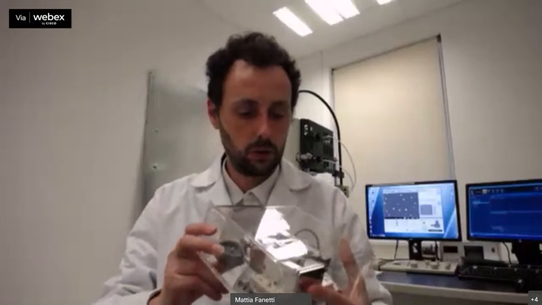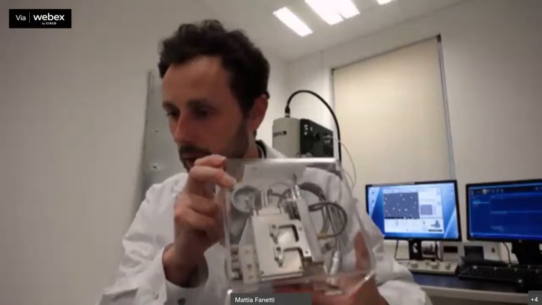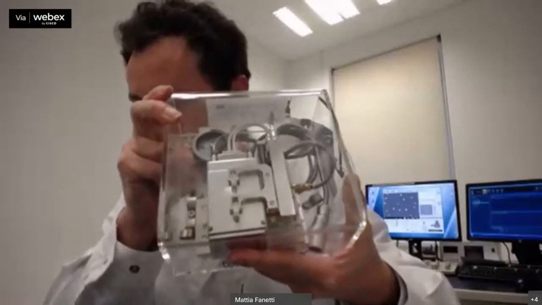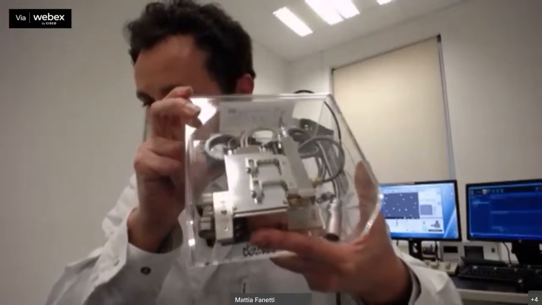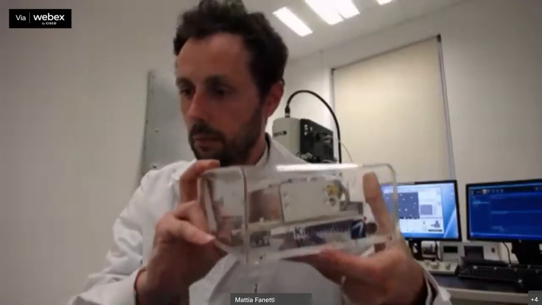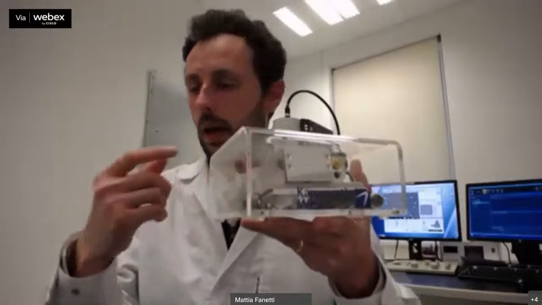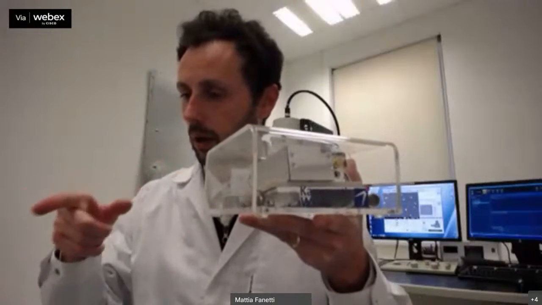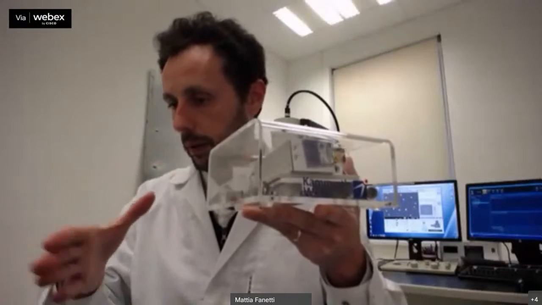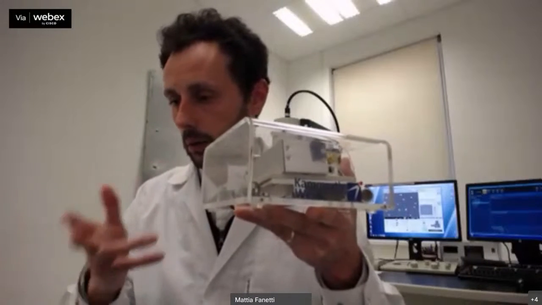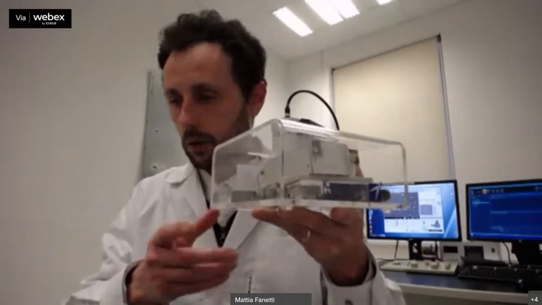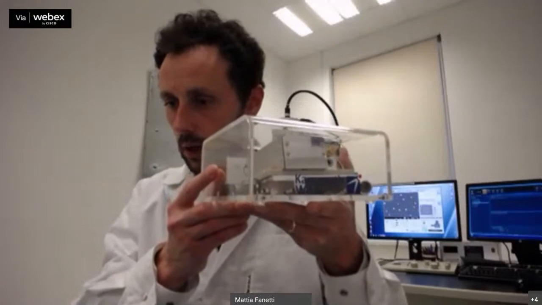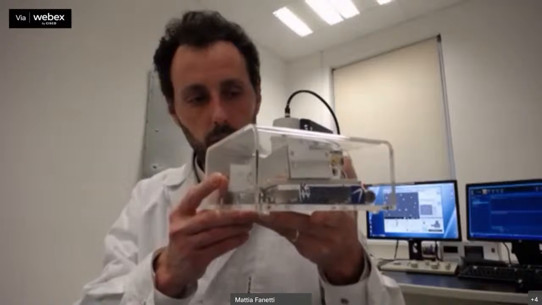Okay, let's see if I can show you. This is a heating stage for SEM. It is a stage, an object that you can mount inside the microscope. In this case, you cannot use the load lock to mount the sample. You have to open the side wall of the microscope, but it's something that you can do. And you can mount this object inside the microscope.